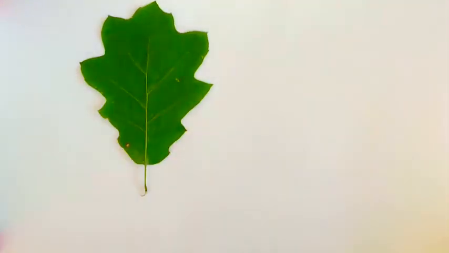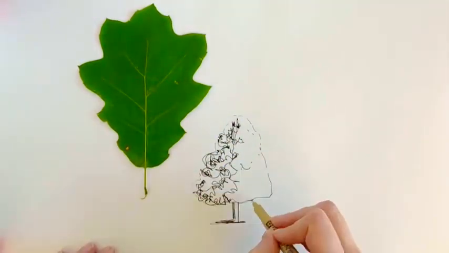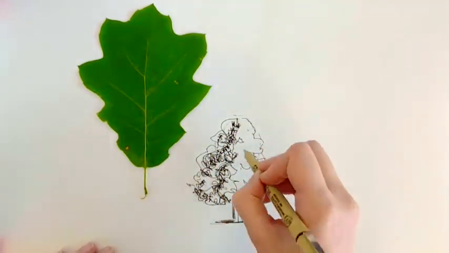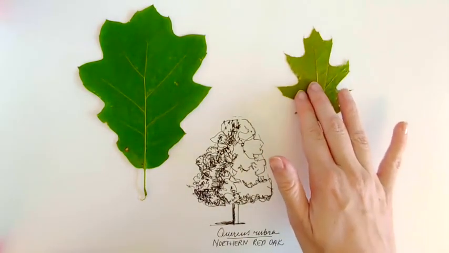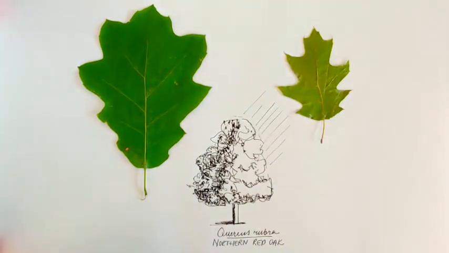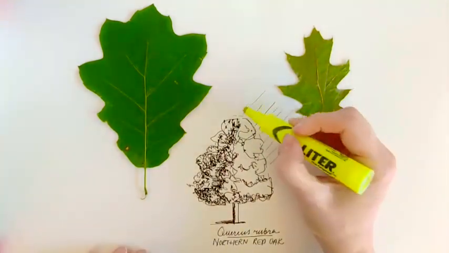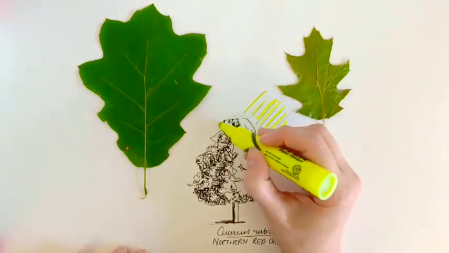This is a leaf from a northern red oak. And this is a leaf from the same tree. Both bear the same DNA, yet they look radically different, and they function differently too.